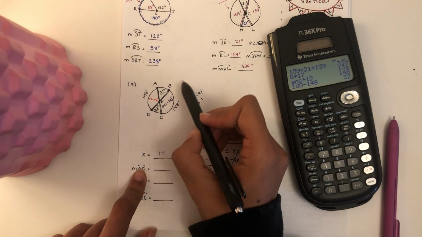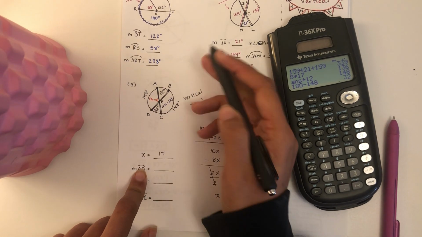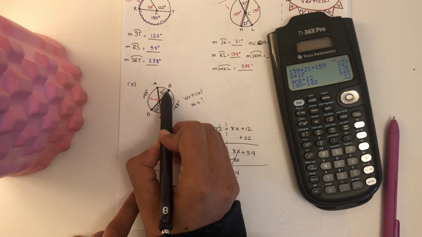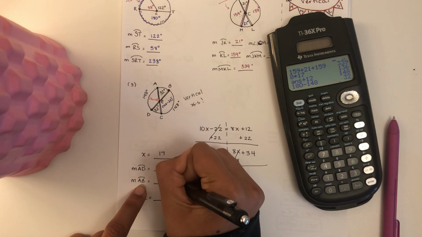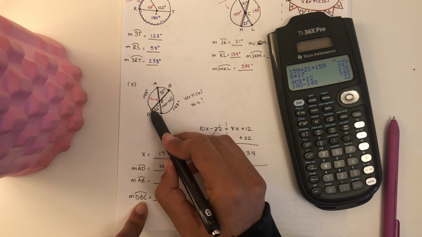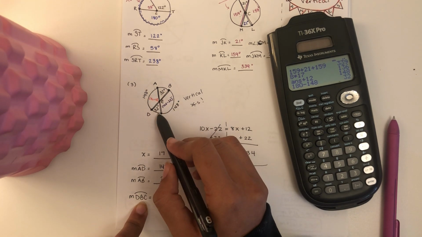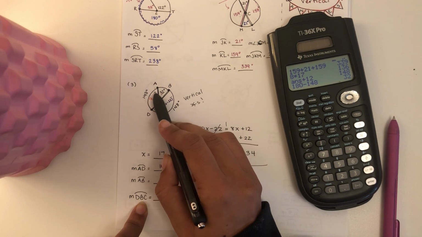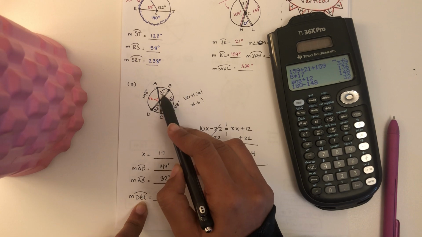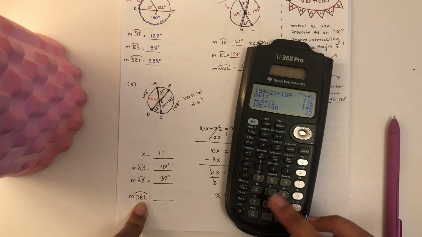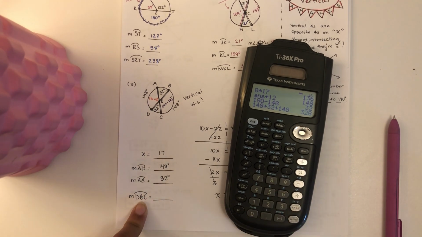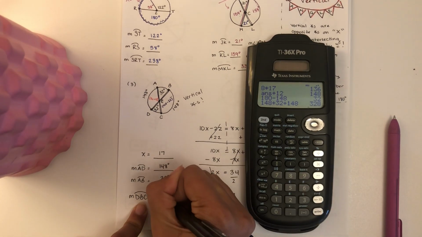All right, A to D. Just from A to D is 148. A to B, 32. Major arc, DBC, go to D, to B, to C. So start at D, go all the way to B, and then end at C. So that's 148 plus 32 plus 148. And you get 328.